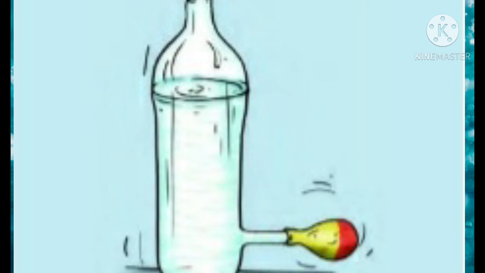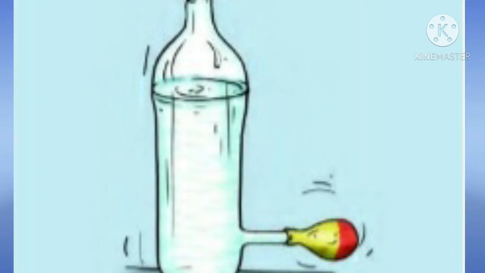If we pour more water in the plastic bottle to increase its depth, we will see that the bulge in the rubber sheet increases. This indicates that the pressure exerted by water increases with increasing depth. So what can we conclude from this activity? We can conclude that a liquid exerts pressure on the walls or sides of its container.